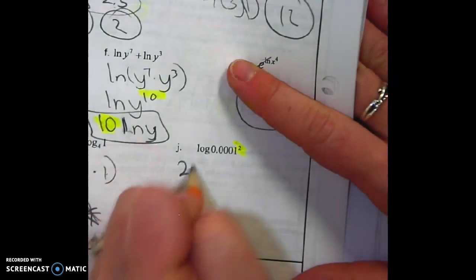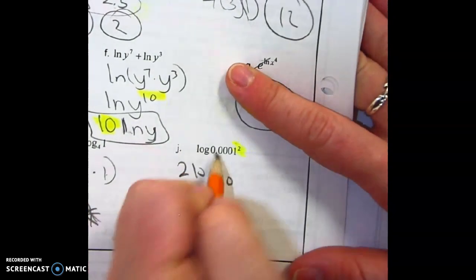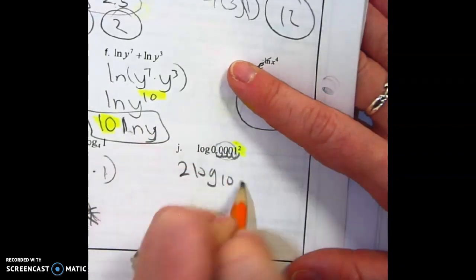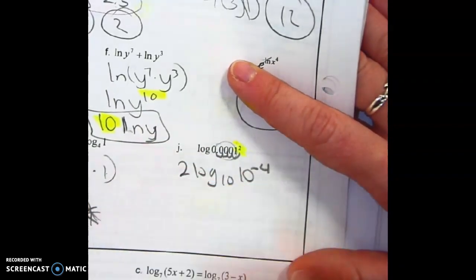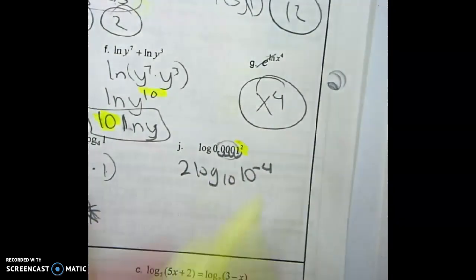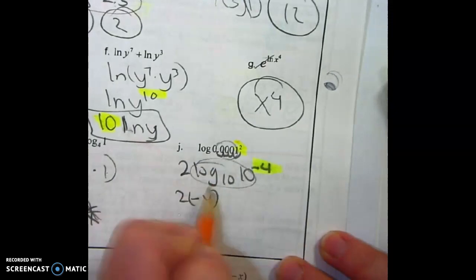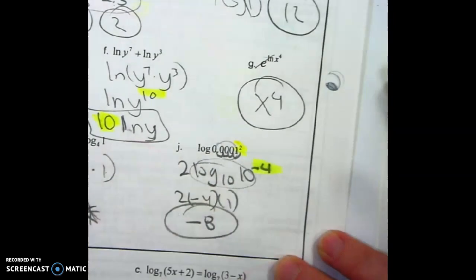All right. First thing I see, little turns big, 10. Now I know points 1, 2, 3, 4, so that's 10 to the -4. Little turns big. This turns into 1, -8. Okay.